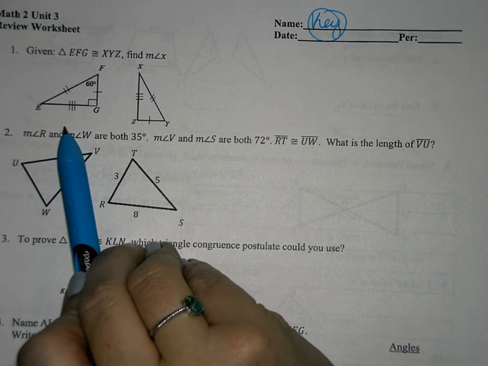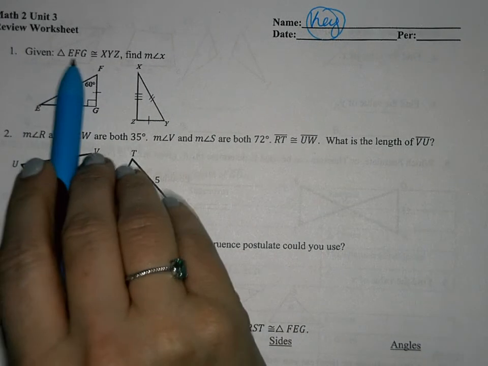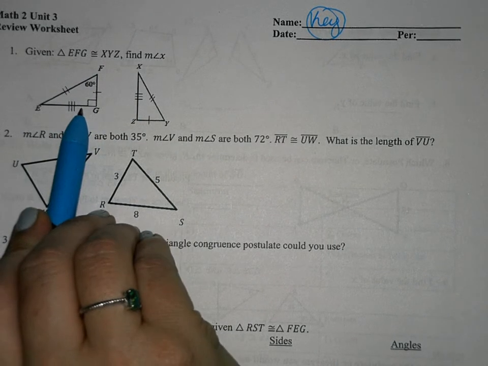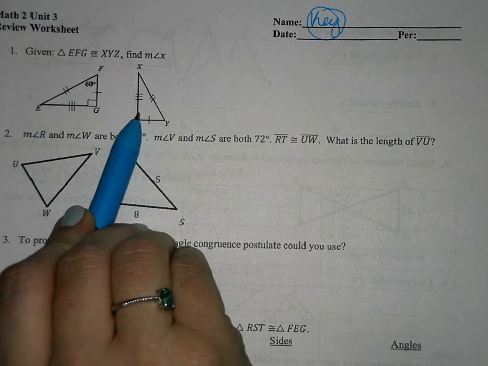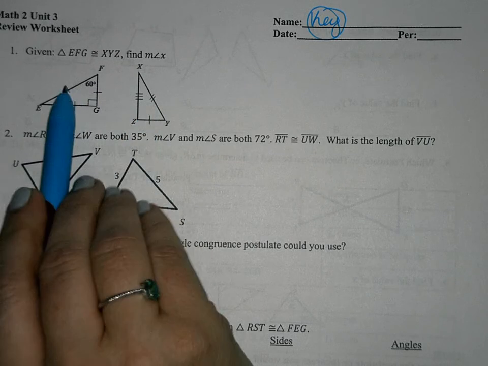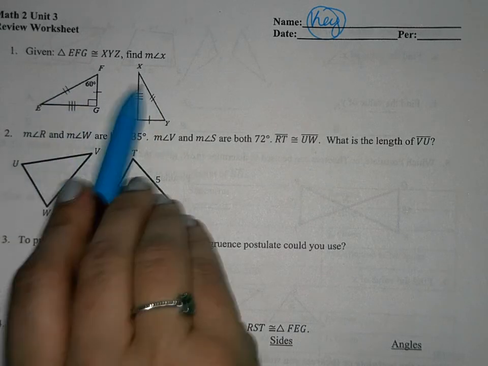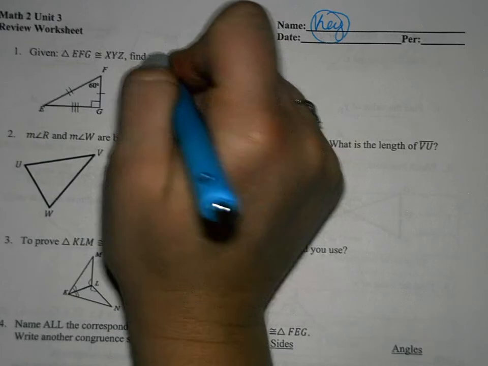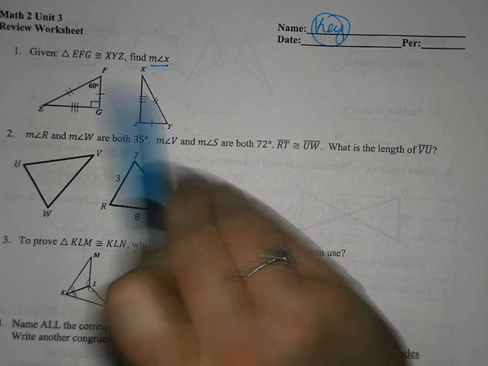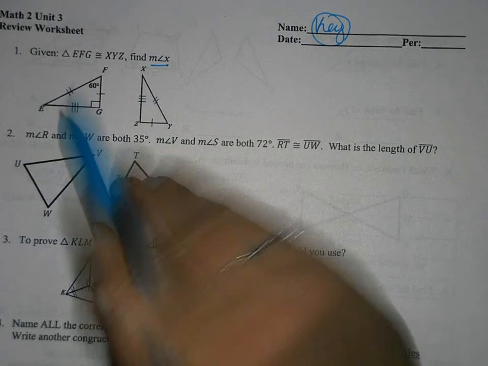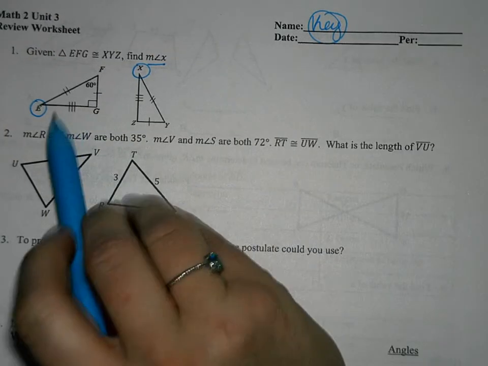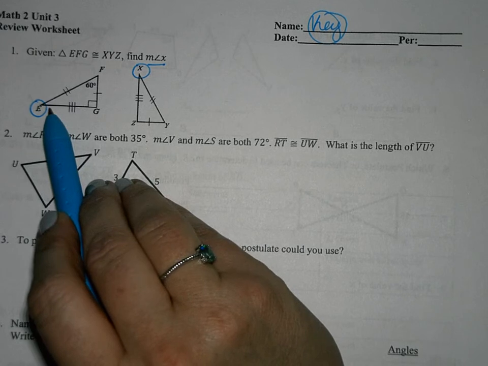So, number one, it's telling us that the two triangles here are congruent. Do you guys remember what that means, if we know that they're congruent? We know that corresponding sides will be congruent, as well as corresponding angles will be congruent. So if we're trying to find x, which angle does x in here match with over here? E. So if I can find angle E, then I can find angle x. Can anyone figure out a way to find angle E?